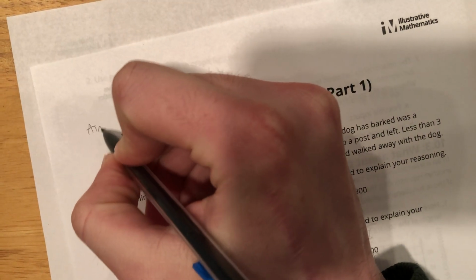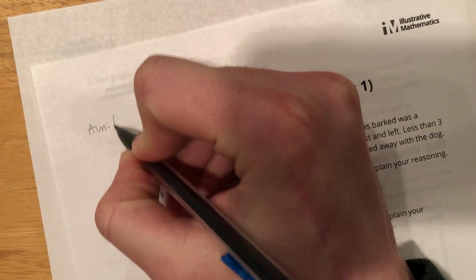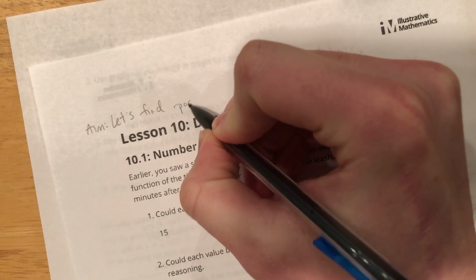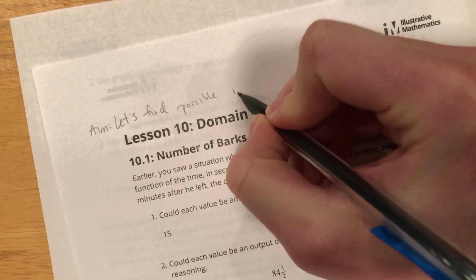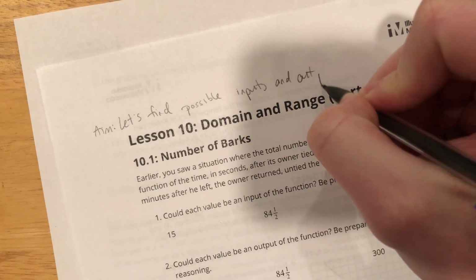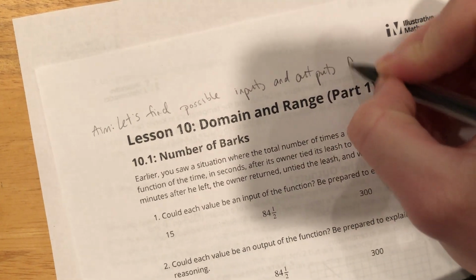How's it going? Today's aim is going to be, let's find possible inputs and outputs for a function.